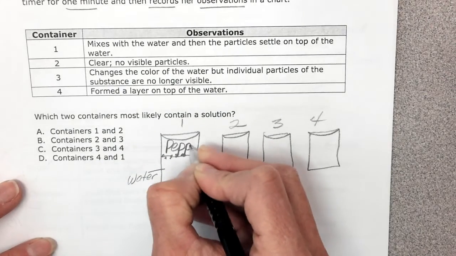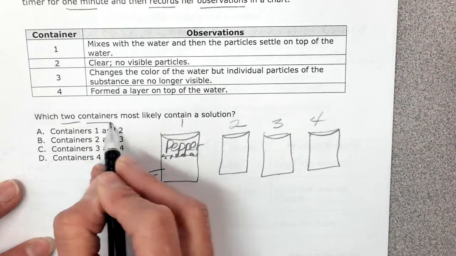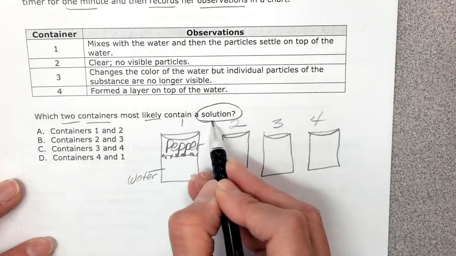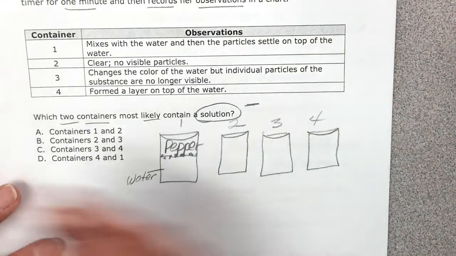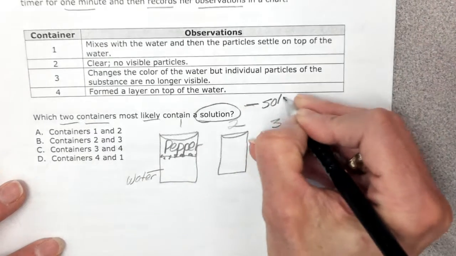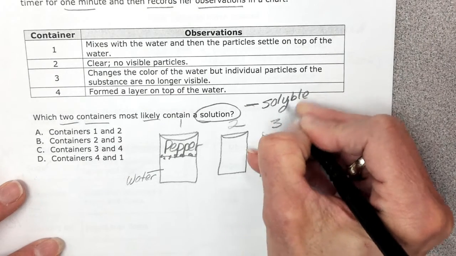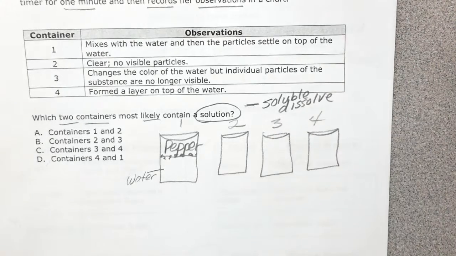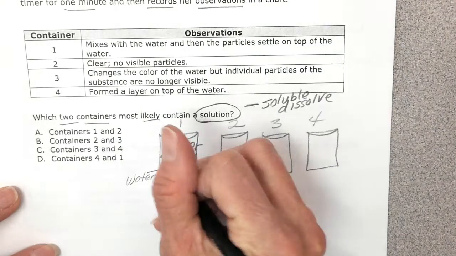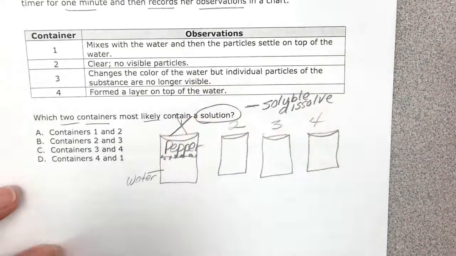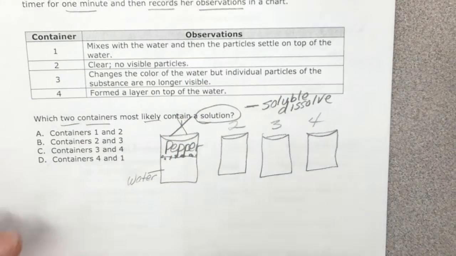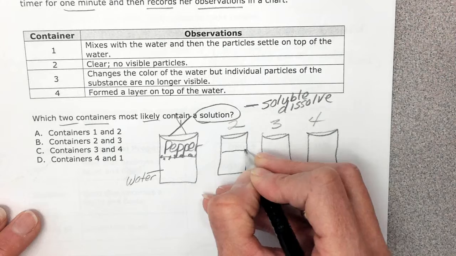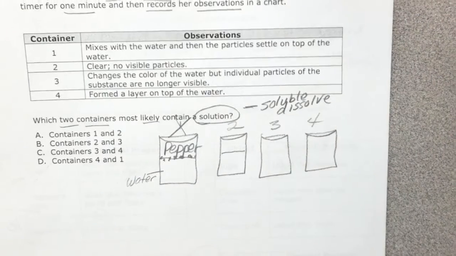We're looking for which 2 containers most likely contain a solution. If it's a solution, we know that it's soluble, that the substance dissolves. Alan, did that pepper dissolve in that water? No. So we're going to put an X through container 1. Container 2, clear, no visible particles. So you would really just have something that looks like that.